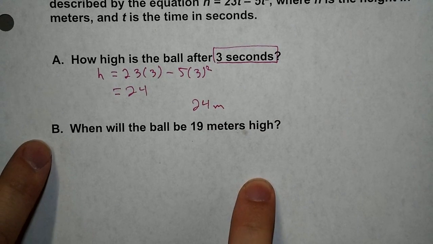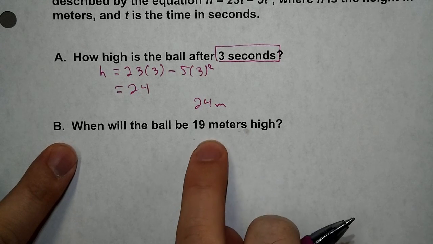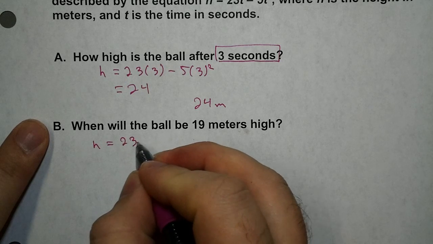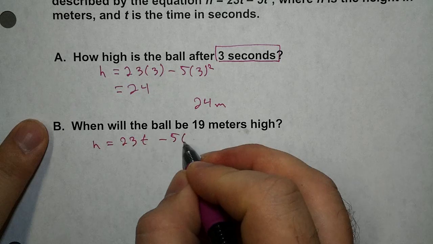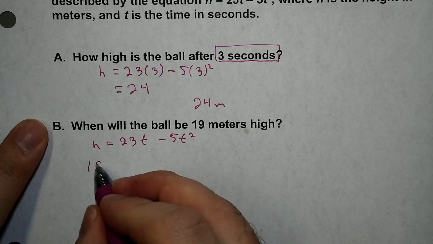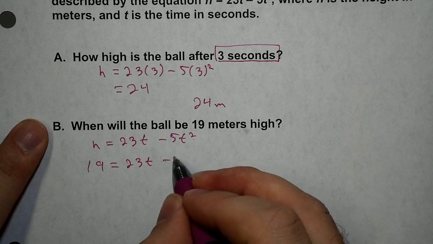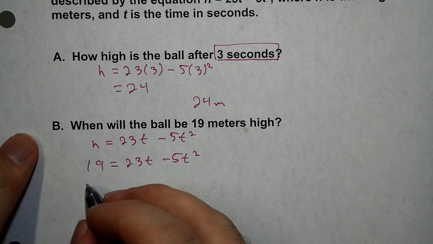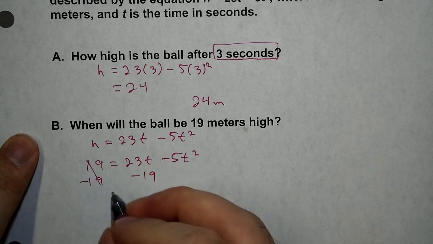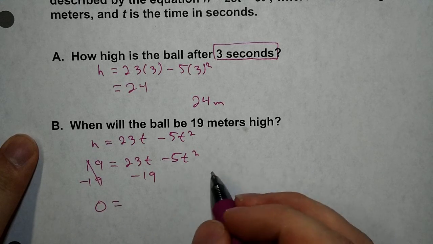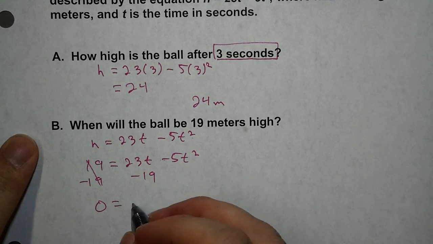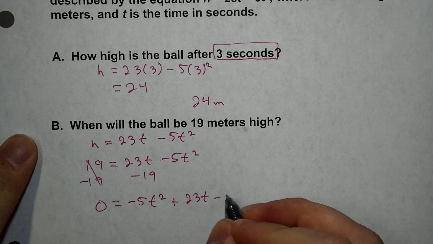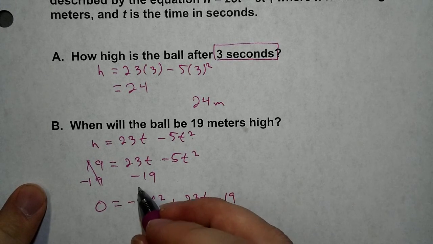Question B says, when will the ball be 19 meters high? Well, they gave us a height, so let's take our equation, h equals 23t minus 5t squared, and let's plug in 19 for the height. So 19 equals 23t minus 5t squared. We have to get this in quadratic form, so we've got to move that 19. So we get 0 equals, let's put it in standard form, so put that squared term first, minus 5t squared plus 23t minus 19.